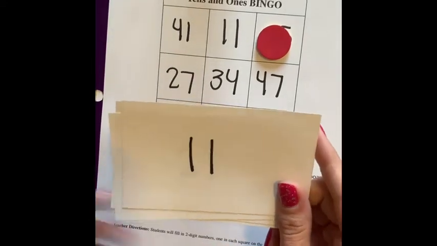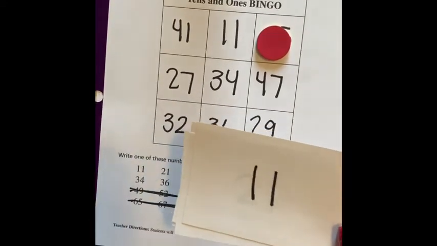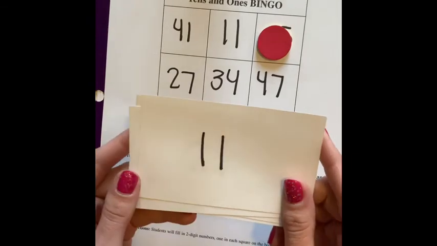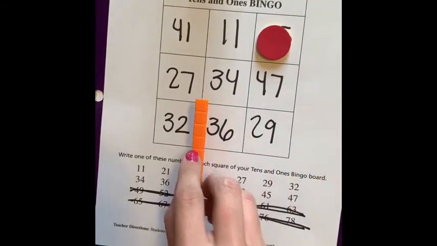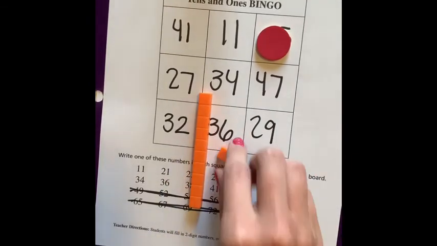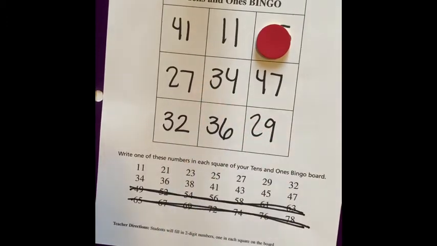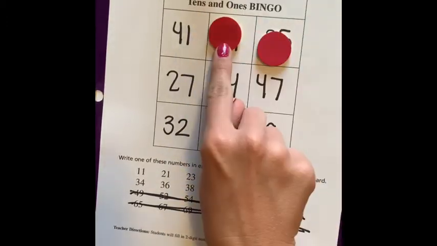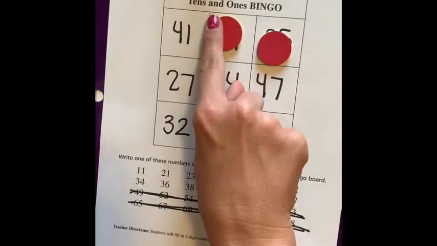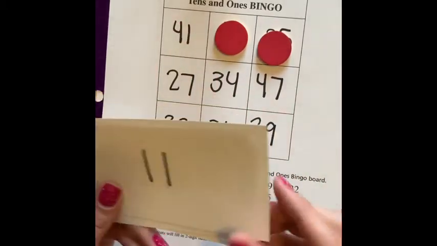What number? 11. Very good. So let's show 11. 10, 11. So I have 11. I'm going to put one right there. I have 2 in a row, so I would need one more to get a bingo.